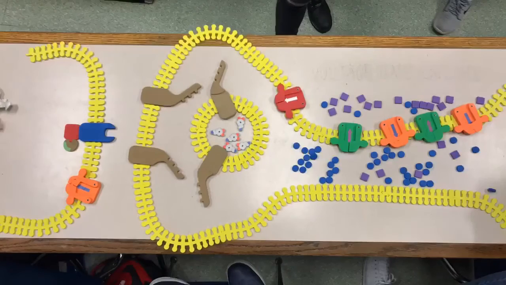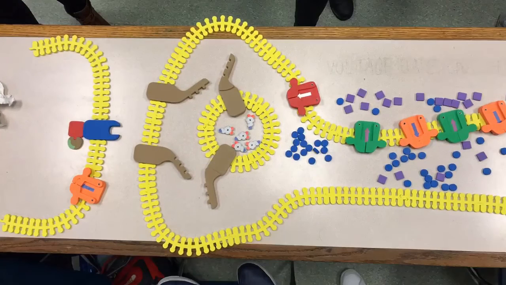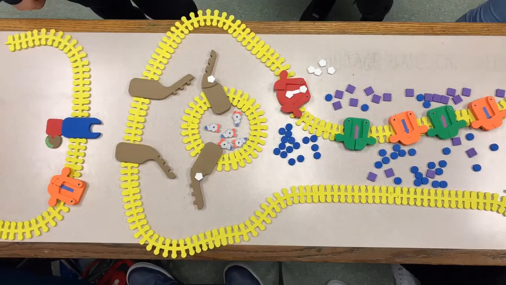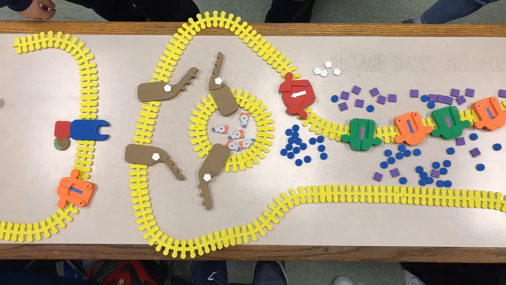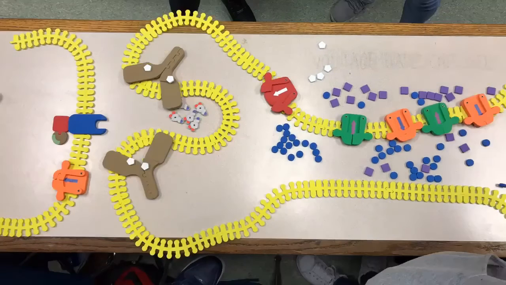The action potential reaches the axon terminal and causes a calcium-gated channel to open. Calcium diffuses in and binds to snare proteins. The snare proteins bind to each other and bring the vesicle near the membrane. The vesicle fuses with the membrane, and then the neurotransmitters inside are released by exocytosis.